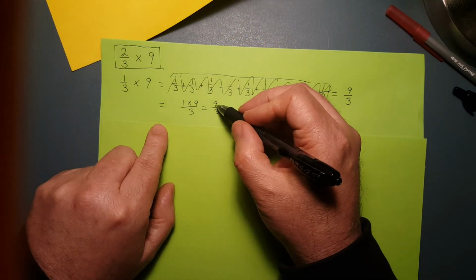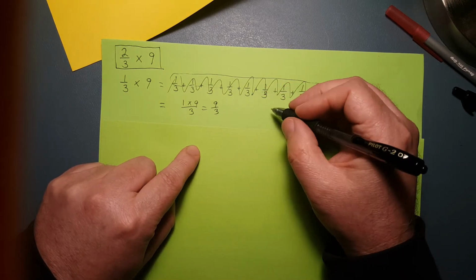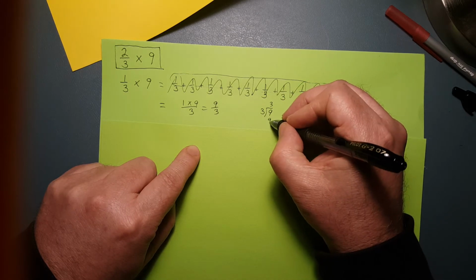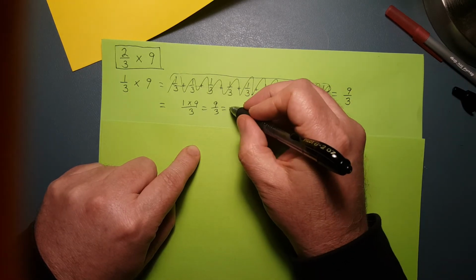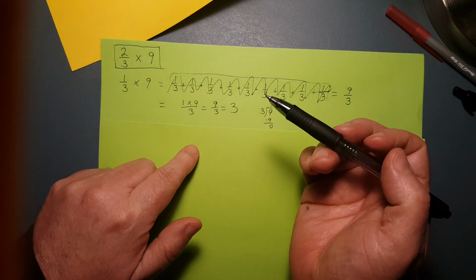And of course, you do need to know that 9/3 is an improper fraction. So you do 9 divided by 3. 9 divided by 3 is 3. Remainder is 0, so it's just 3. So 1/3 of 9 is 3.